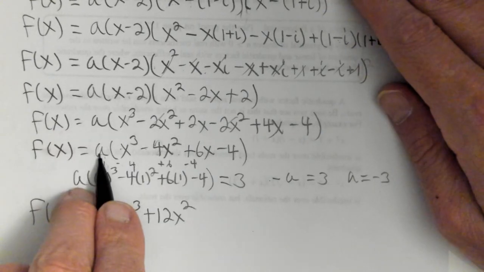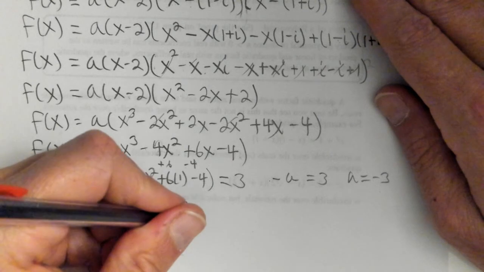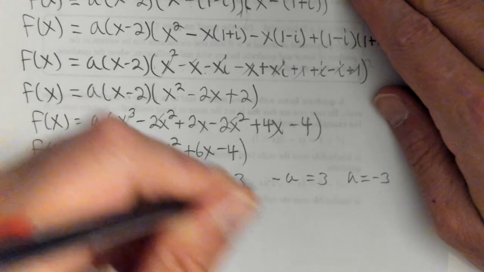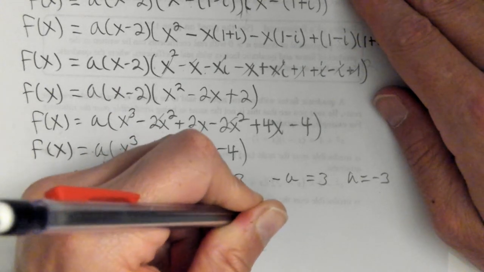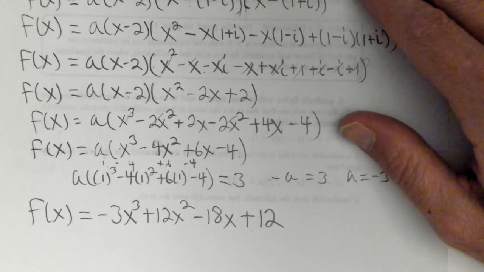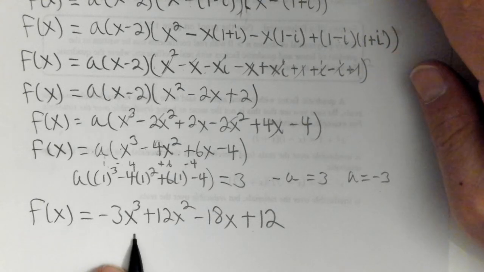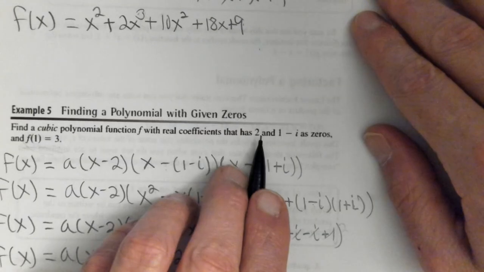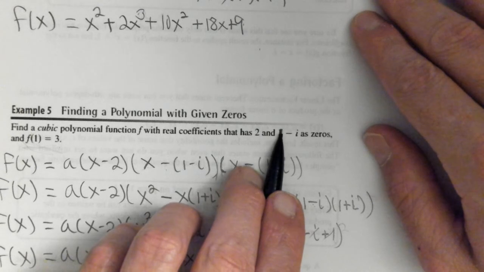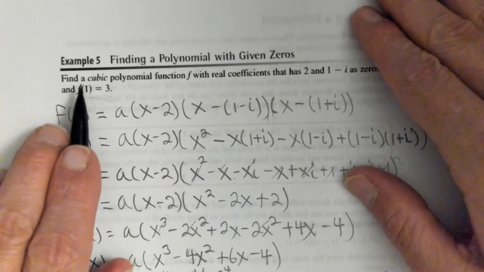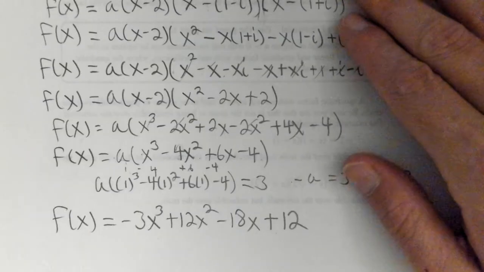And negative 3 times 6 is negative 18x. And negative 3 times negative 4 is plus 12. And so now this is the cubic function with real coefficients, 2 and 1 minus i as zeros, and f of 1 equals 3.